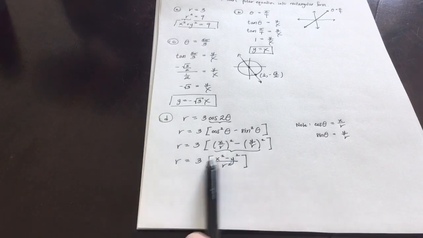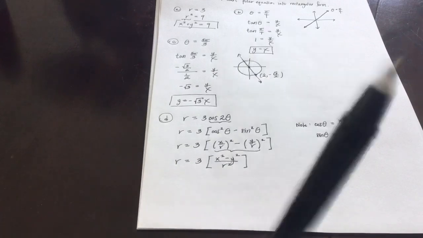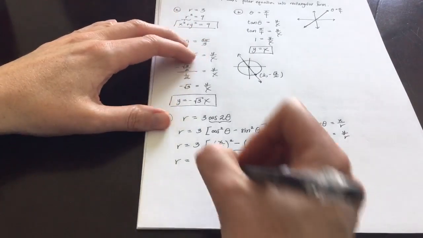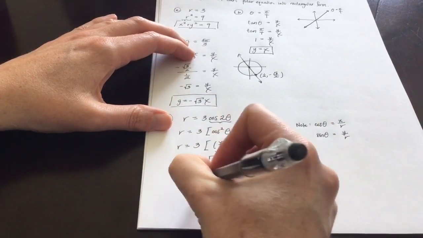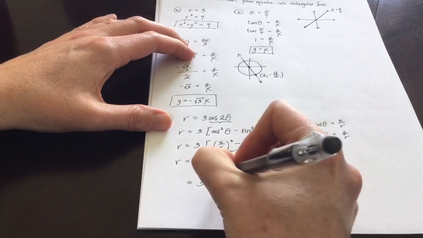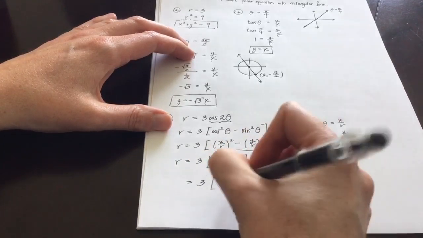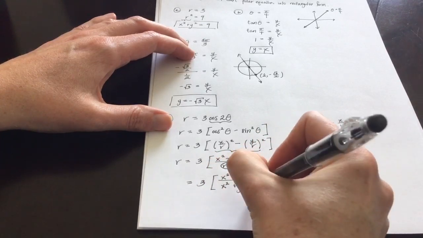I did get rid of theta at this point, but I still have some r values to get rid of before I'm done. So r squared can be swapped out for x squared plus y squared. So that one's taken care of.